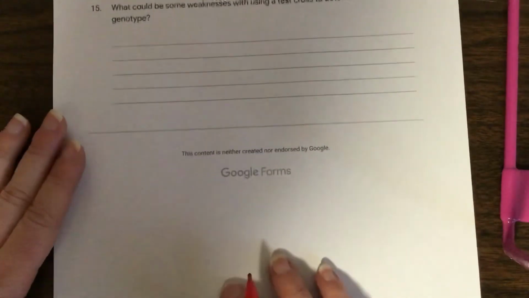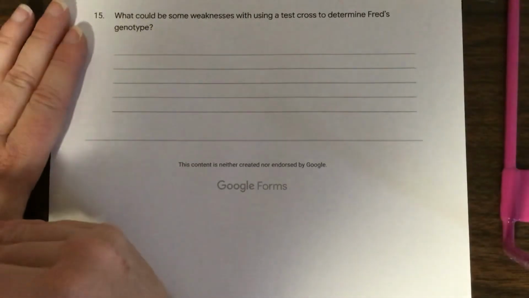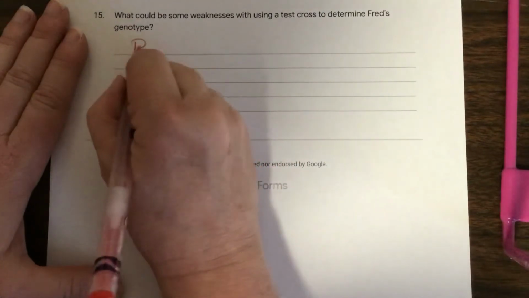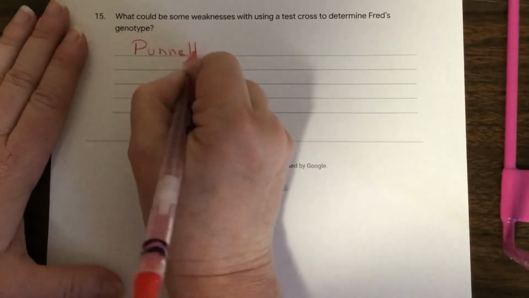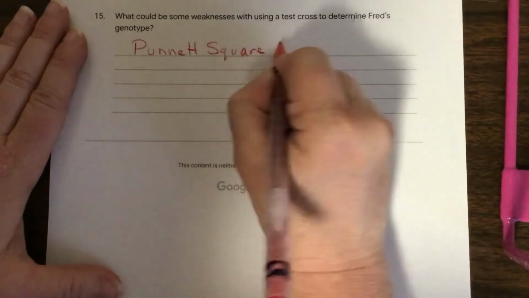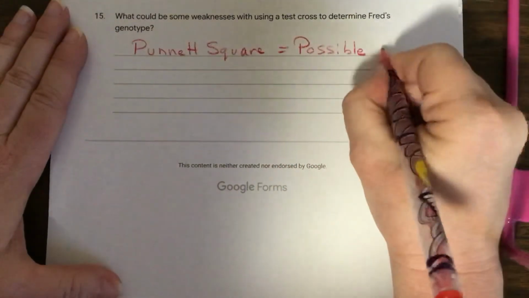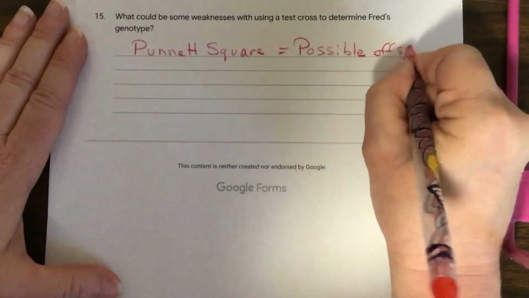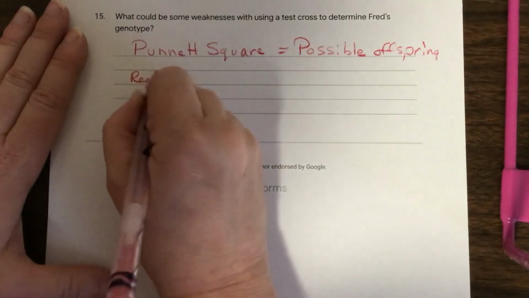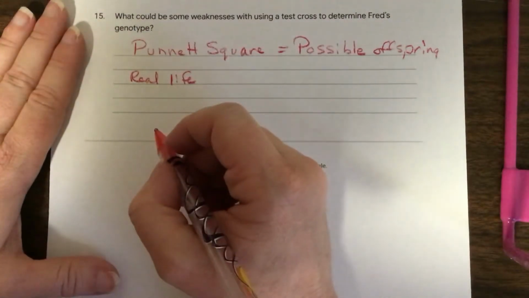Now, what is the weakness of using a test cross to determine Fred's genotype? Well, a Punnett square only shows you the possible babies, or the possible offspring. In real life, every time you roll the dice, it's a new chance.